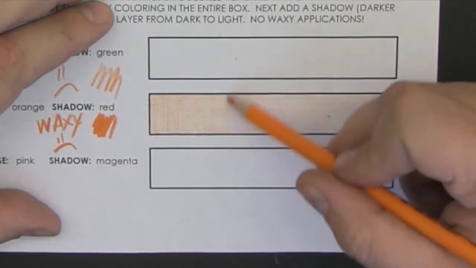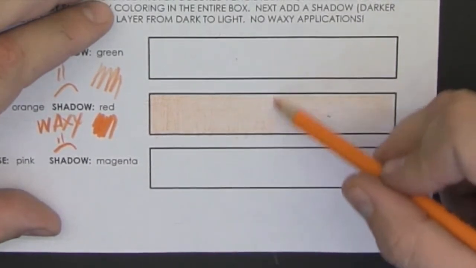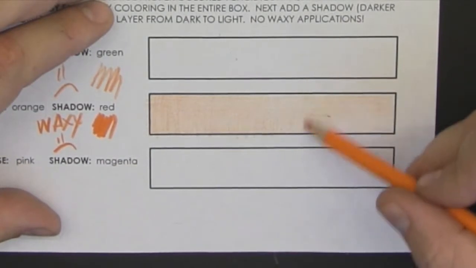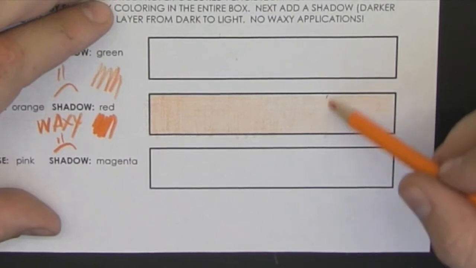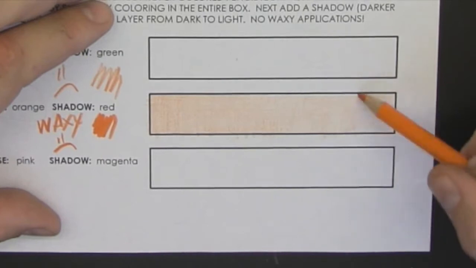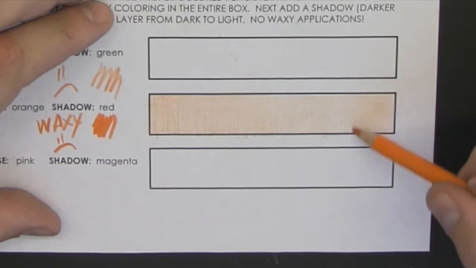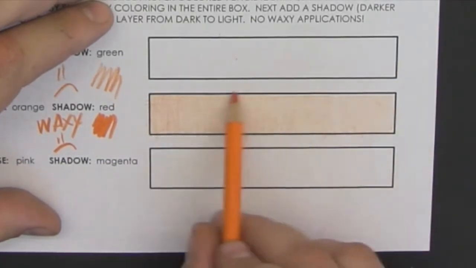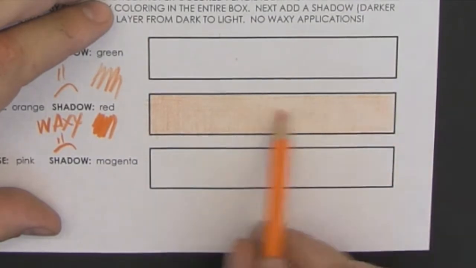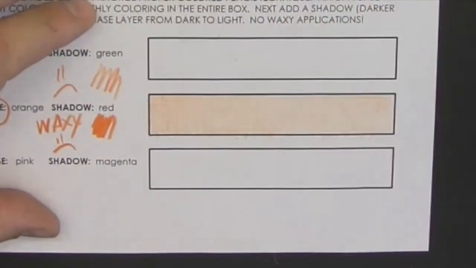The cross-hatching method is a nice way to add base layers. If you need to cross the strokes three or four times, that's okay, as long as you get it nice and smooth. Again, keep the pencil sharp and strokes really close together to get a nice smooth base layer. That's my base, orange.